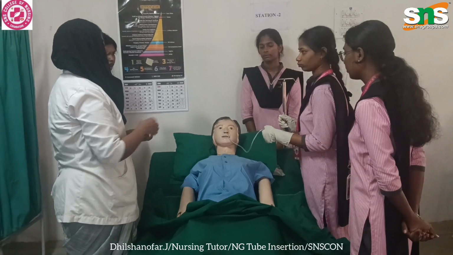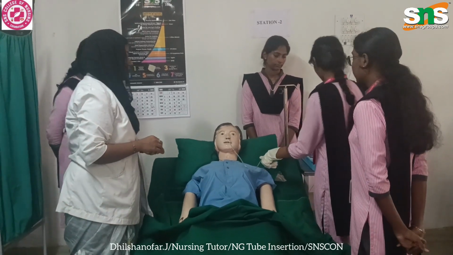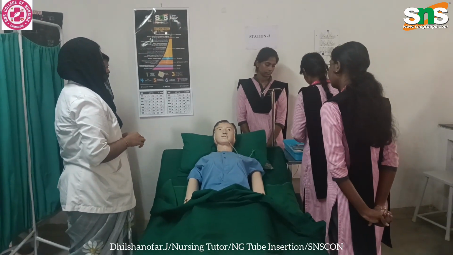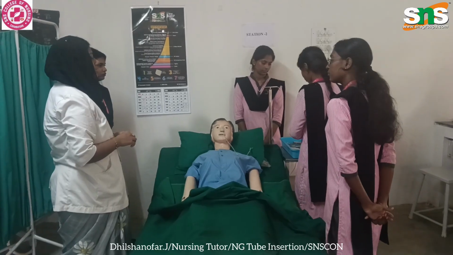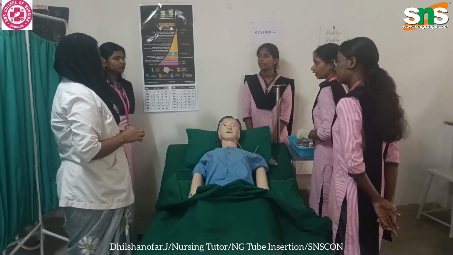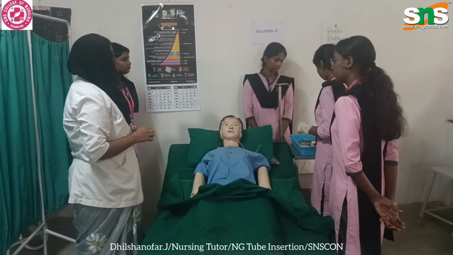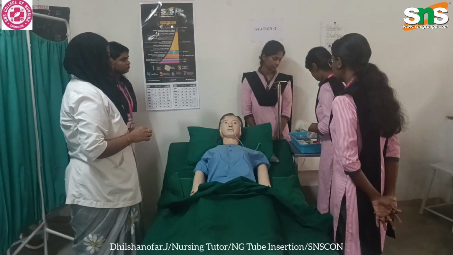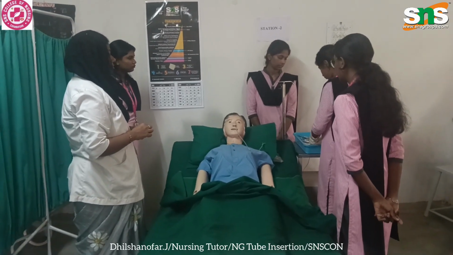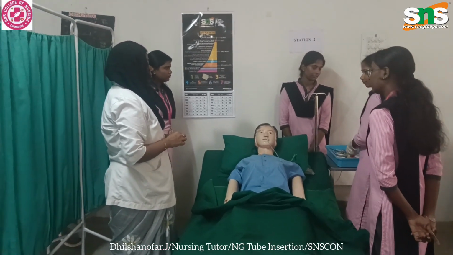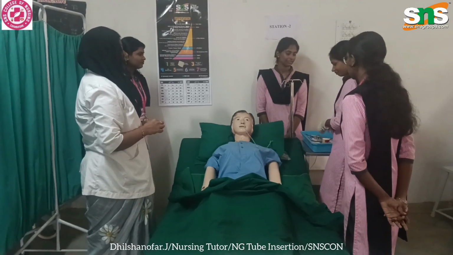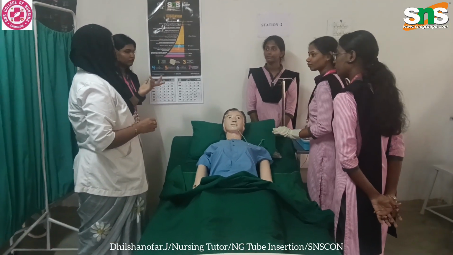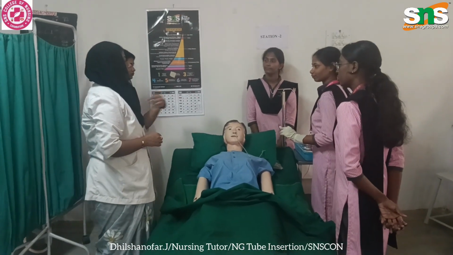Then you have to discard it in a kidney jar. And the next method is auscultation. How will you do it? Take 5 ml of air and use the stethoscope.